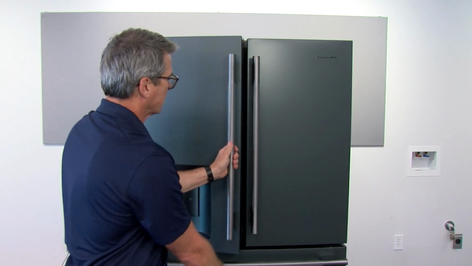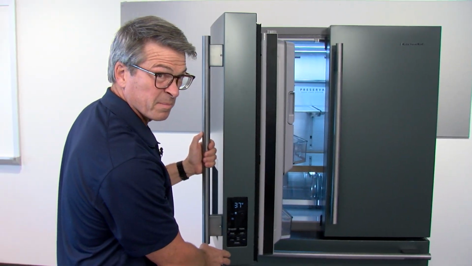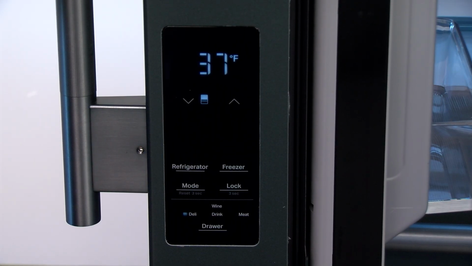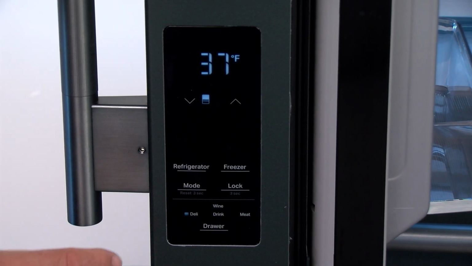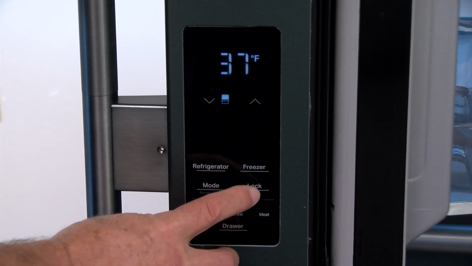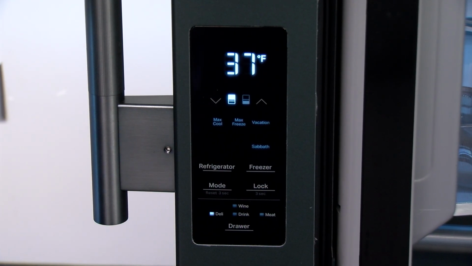We're going to talk about the control panel on the refrigerator. The first feature we're going to talk about is the lock feature. Now, first you have to activate the screen. Touch any button to light up the screen.